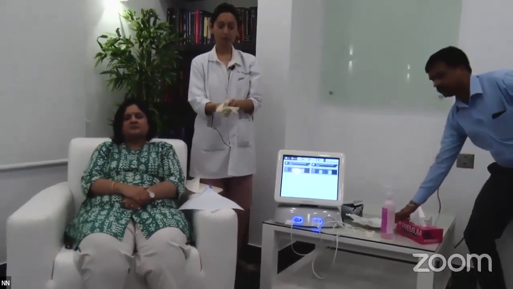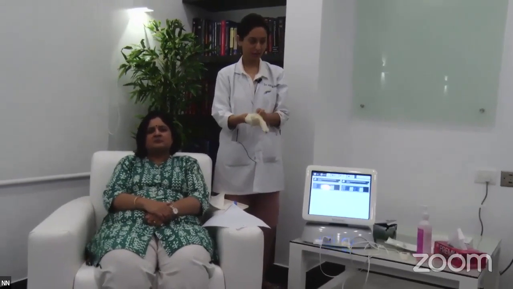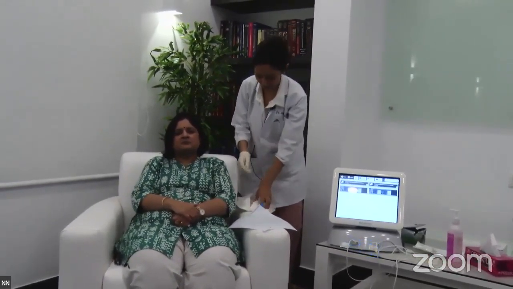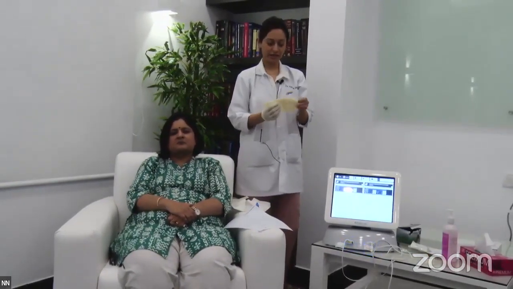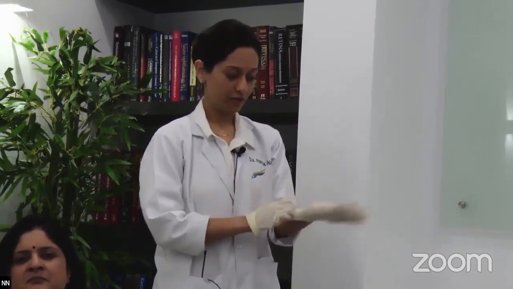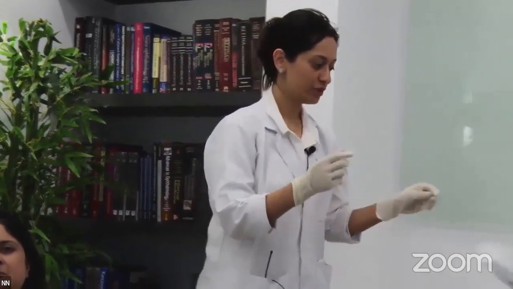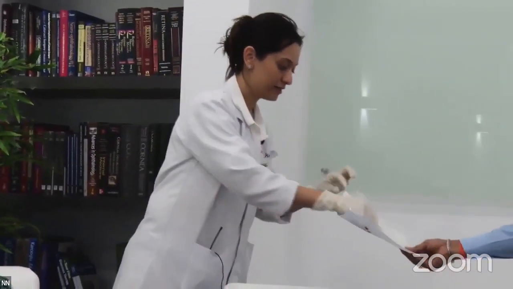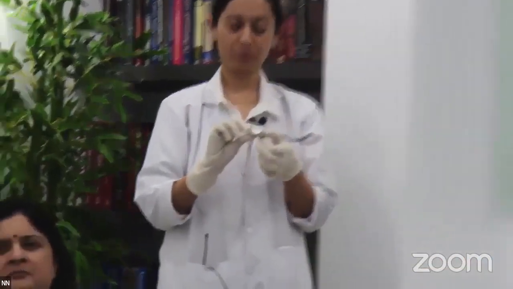We do it under sterile conditions, as we're going to have some applicators which are going to go on top of the patient's eye, lying on the cornea. So we make sure that we maintain sterile conditions, and we always wear gloves before performing the procedure. This is how the applicator looks like.